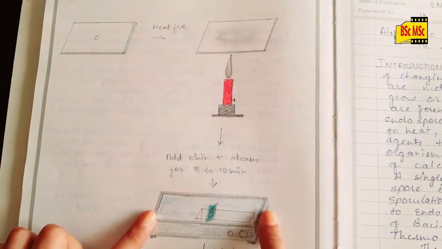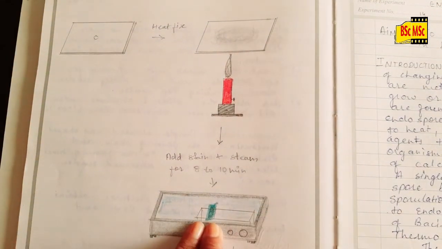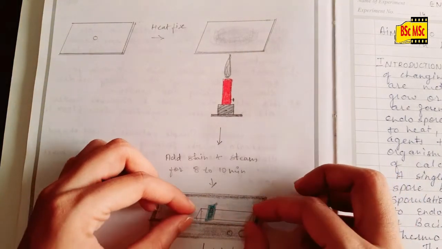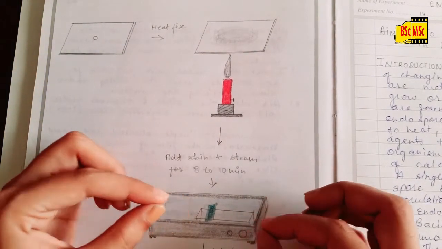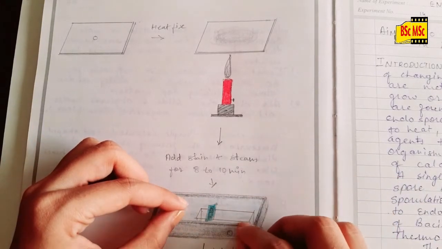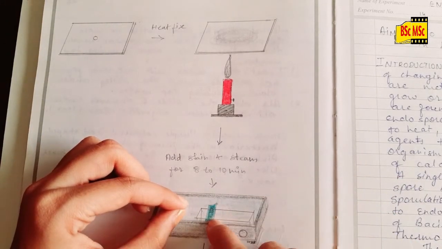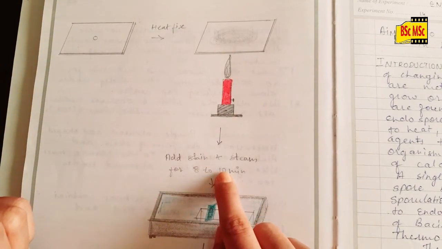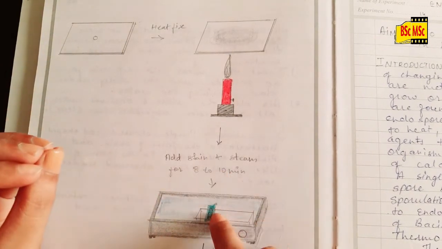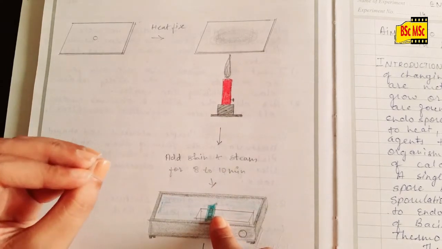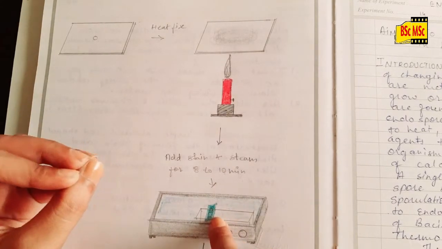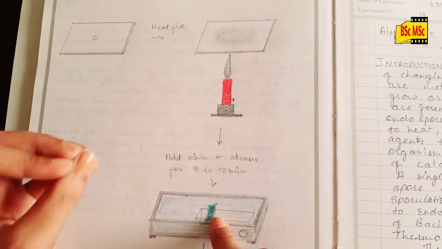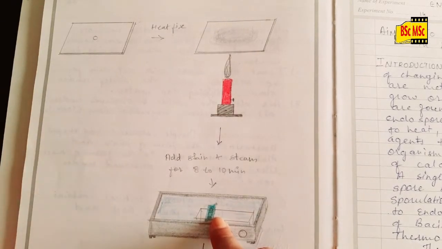This is the water bath, and you need to keep the slide on the staining rack which you have kept over the water bath, and then flood the slide with malachite green for 8 to 10 minutes continuously. Do not let it dry for any second. Continuously flood the slide. So what happens when you add the malachite green? It penetrates under the spore coat.